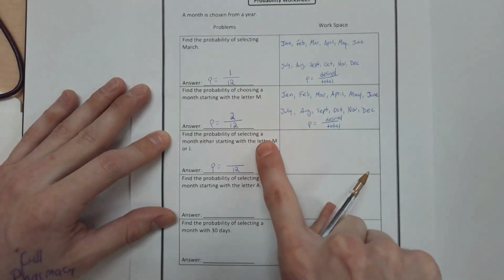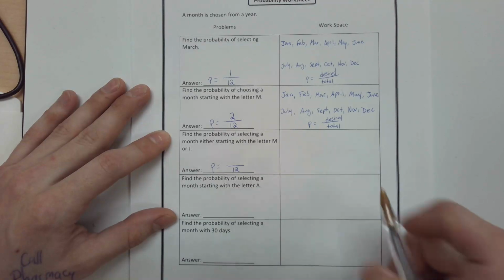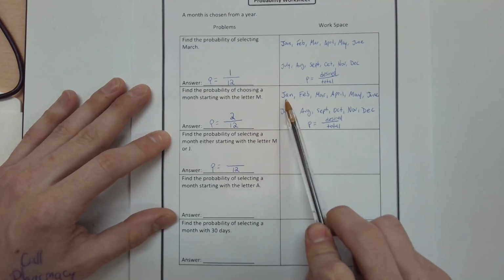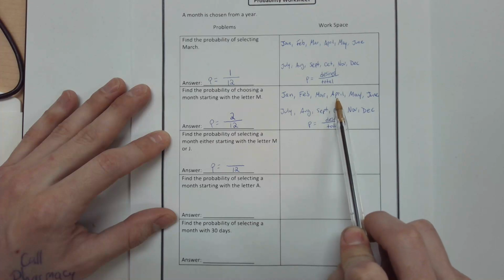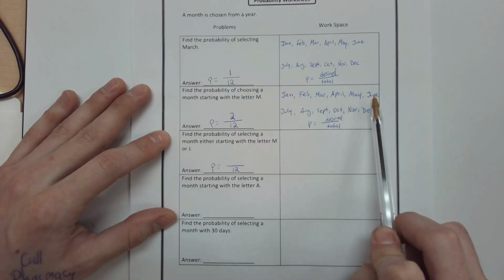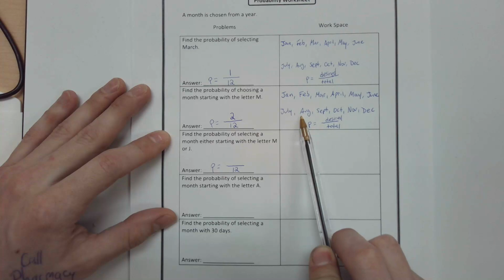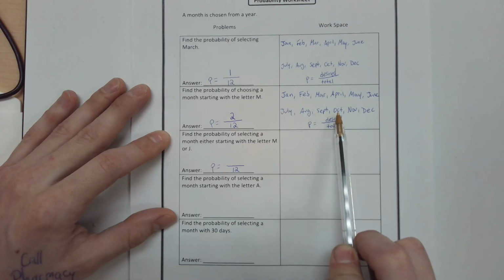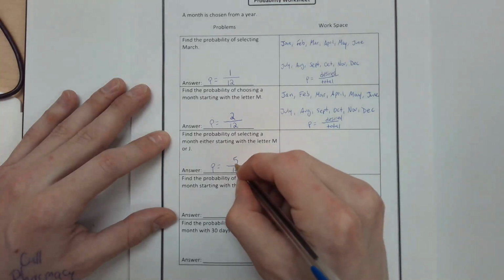Now what we are doing, we are looking for a month that starts with the letter M or J. 1, 2, 3, 4, 5. We have 5 possibilities out of 12.